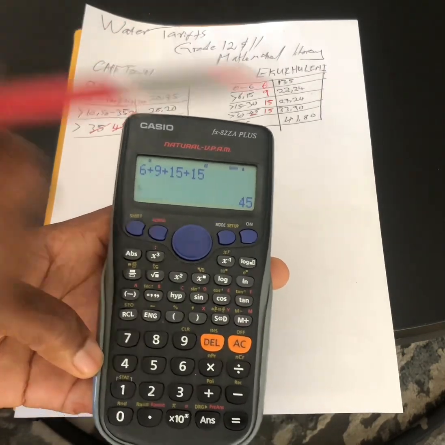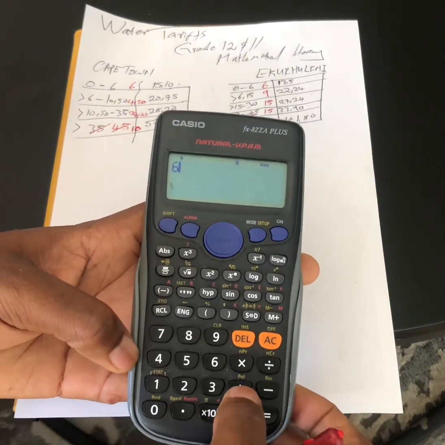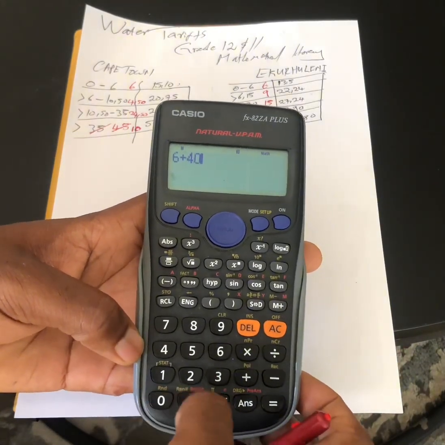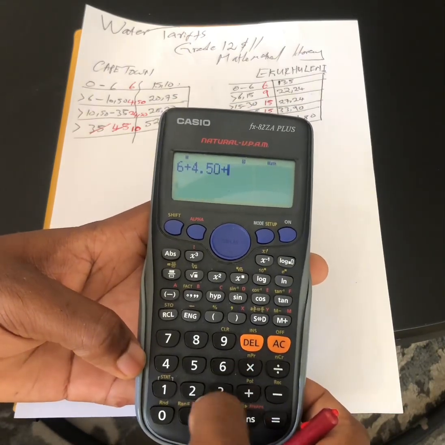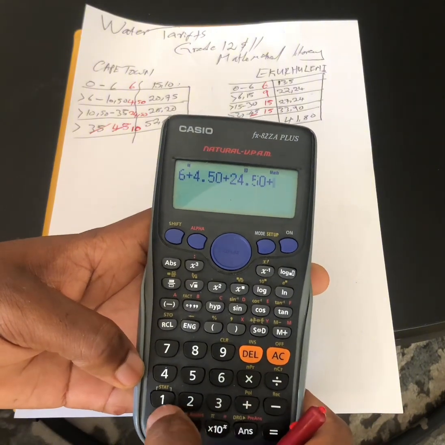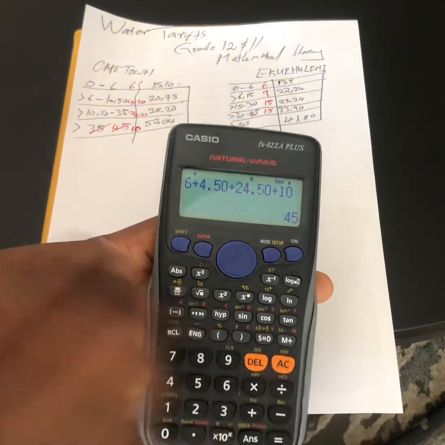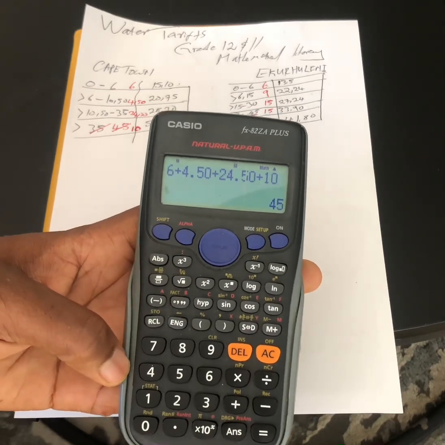Nothing is wrong there. Let's move to Cape Town. Cape Town, we're having 6 plus 4,50 plus 24,50 plus 10. The answer is also 45, meaning that we are correct with our differences.